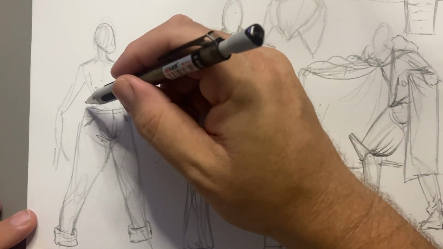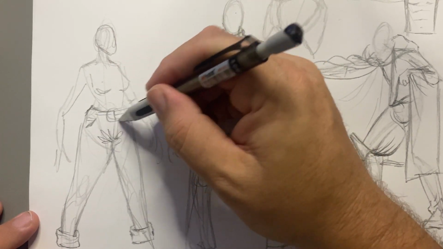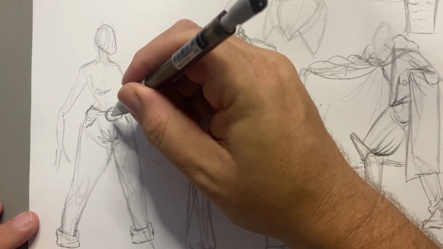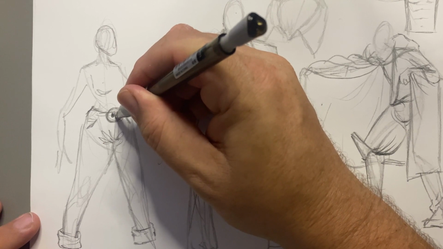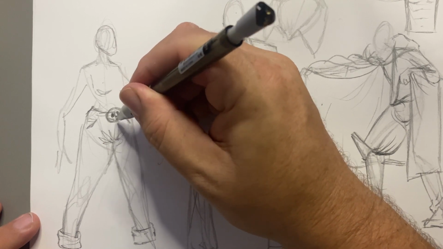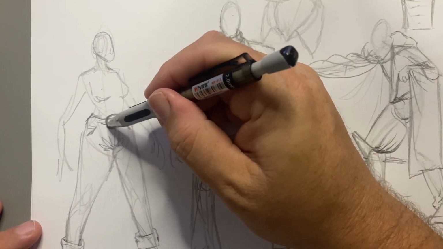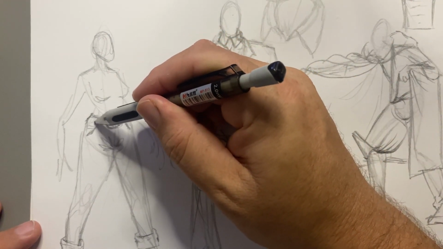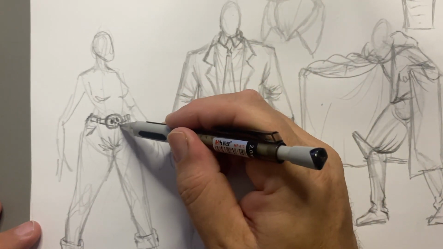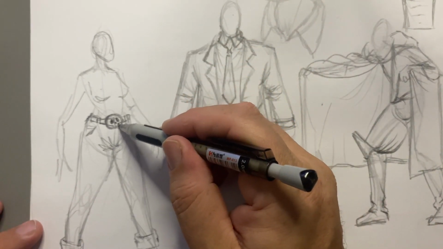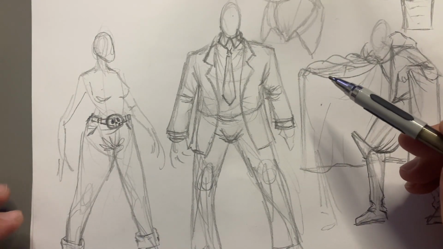Let's say we want her to have a cool belt buckle, so we can draw the belt buckle with the skull or whatever. The belt holds everything up and pulls it a bit, so I can draw some folds underneath it.